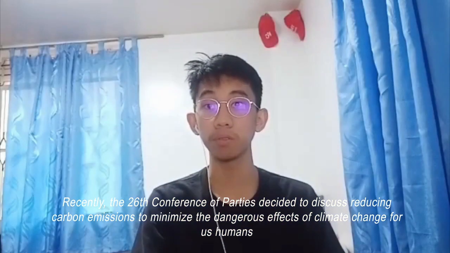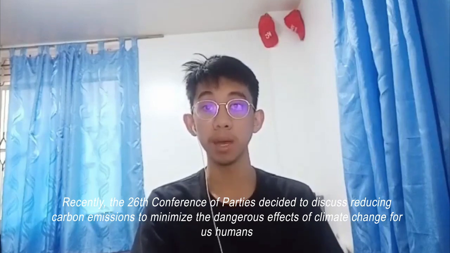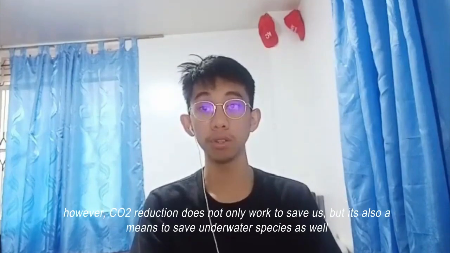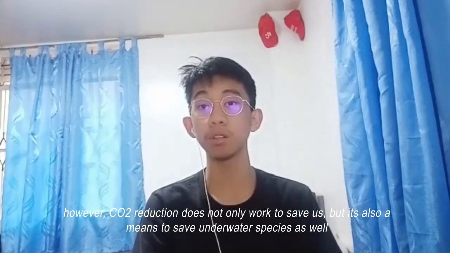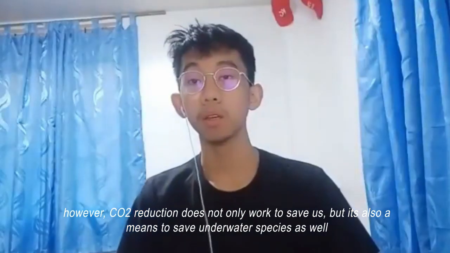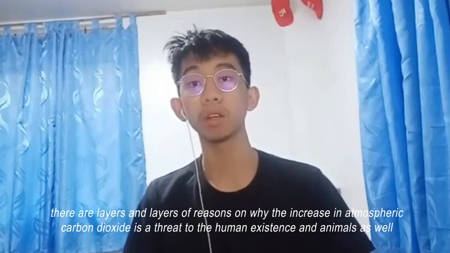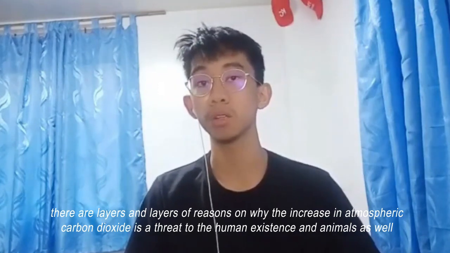Recently, the 26th Conference of Parties decided to discuss reducing carbon emissions to minimize the dangerous effects of climate change for us humans. However, CO2 reduction does not only work to save us, but is also a means to save underwater species as well. There are layers and layers of reasons why the increase in atmospheric carbon dioxide is a threat to human existence and animals as well.